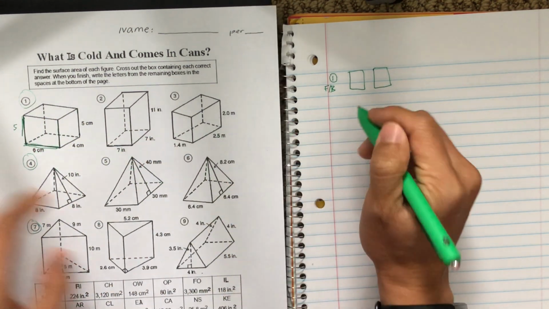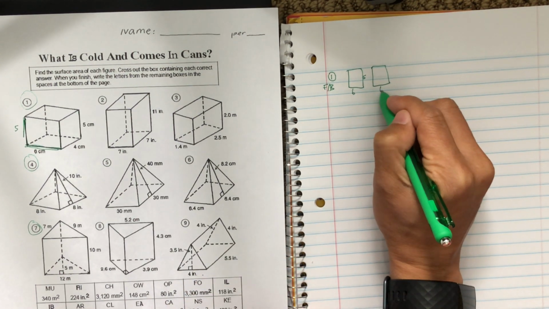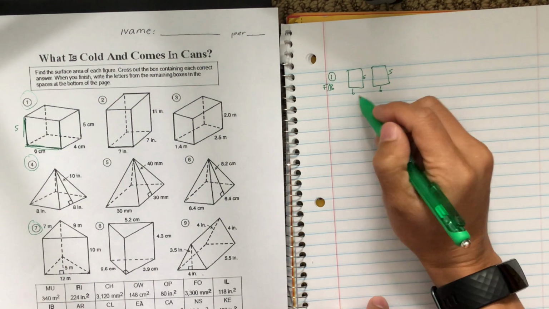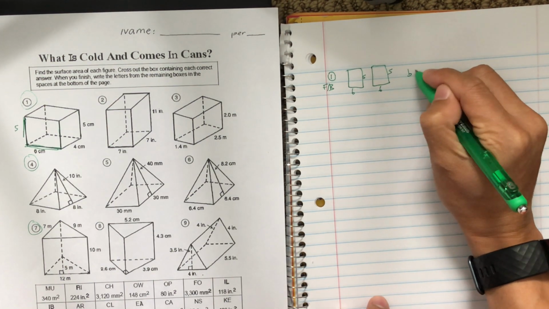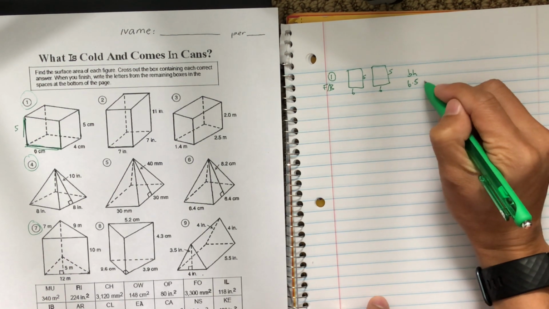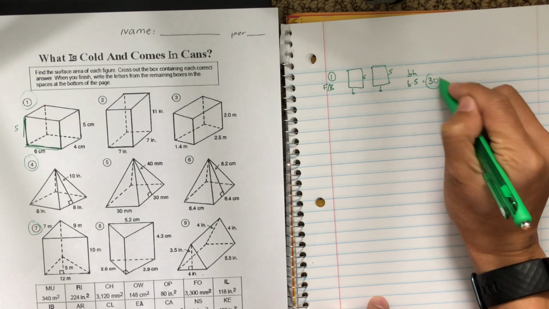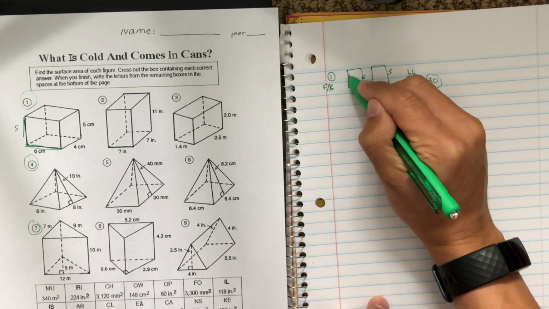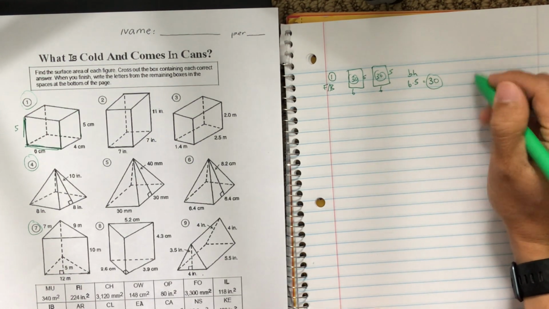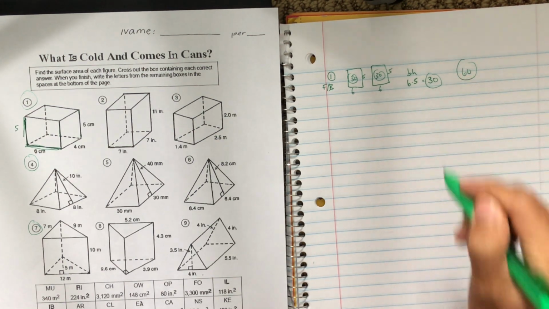So it's got a base of 6 and a height of 5. I can write 6 and 5 over here if I want to, but I really don't have to. Remember that the area of a rectangle is base times height. Base is 6, the height is 5, which means our area is 30. So this is 30, which means the back is also 30, which means a total of 60, which we're going to want to add later.